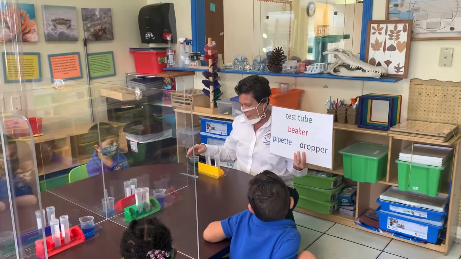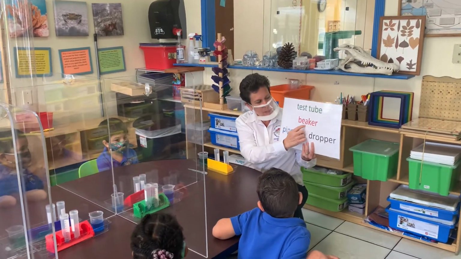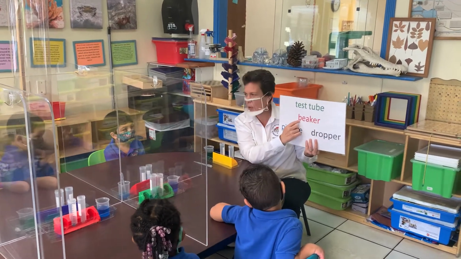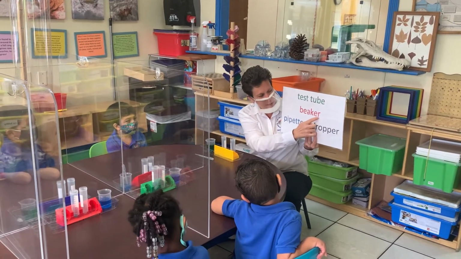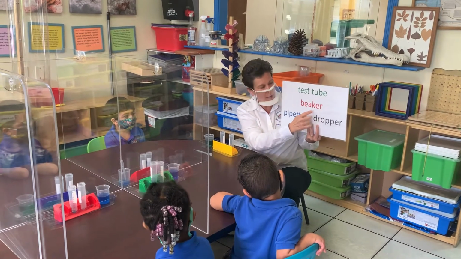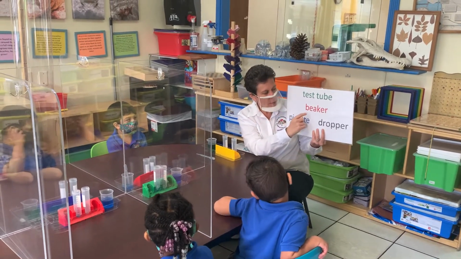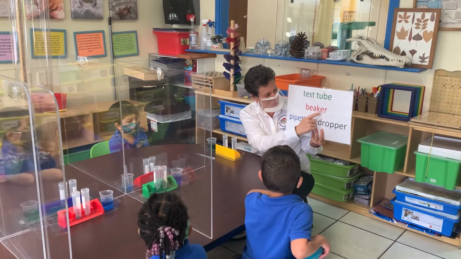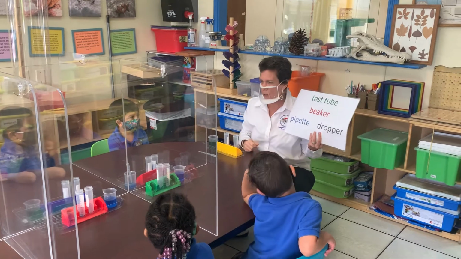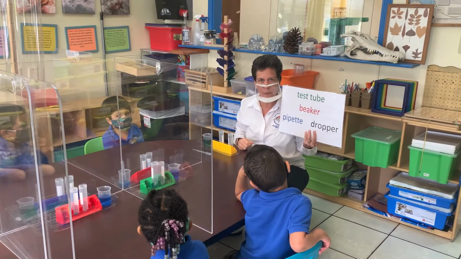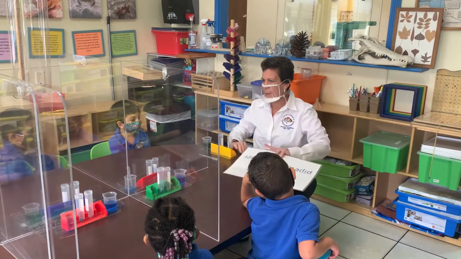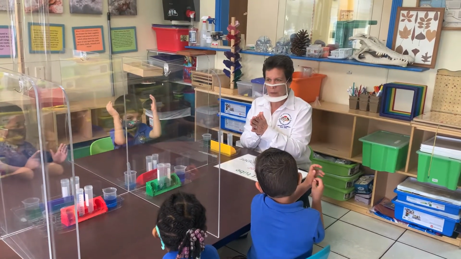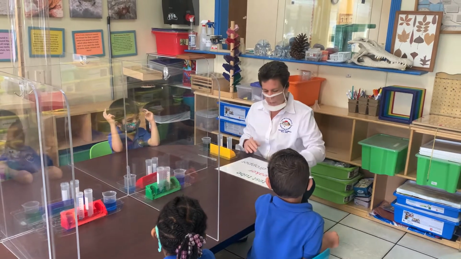Another thing a scientist uses is called a beaker. Can you say beaker? Beaker. What letter does beaker start with? B. And what letter does it end with? R. Let's count the letters in the word beaker. 1, 2, 3, 4, 5, 6. Do you guys know how to divide words into syllables? Okay, let's clap it out. Ready? Beaker. How many claps did we do? 2. So beaker has 2 syllables.